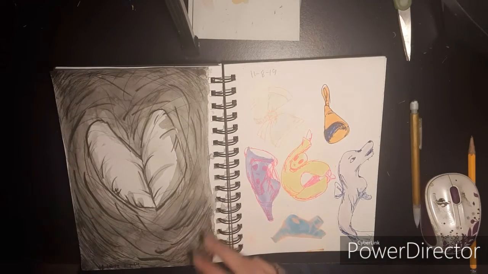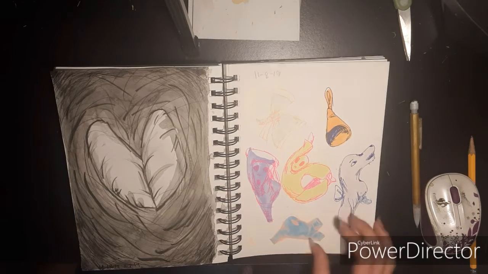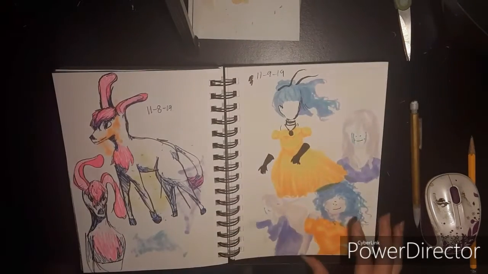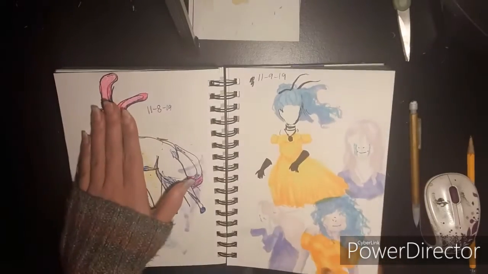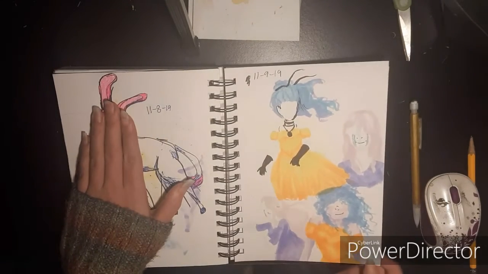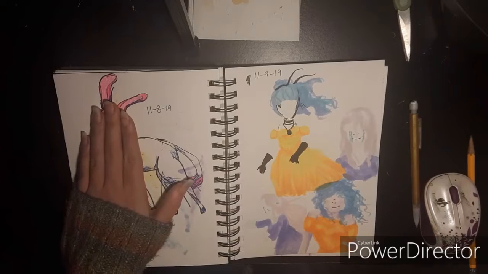Over here, I said vent out. I didn't know what to do anymore, so I just did some little creative exercises. And this is what I came up with for that. Let's come over here. I didn't like these at all. These are disgusting.